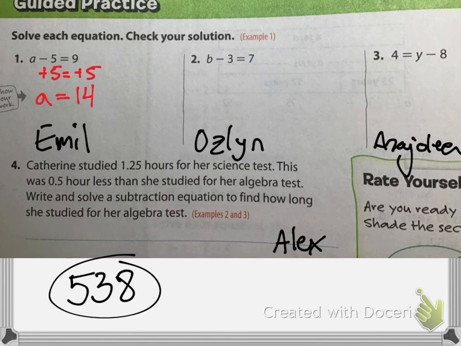Oslin, what about the second one? How do I solve that one? Plus 7 plus 3, and then I just got 10. Perfect, we add 3 to both sides, because once again, those cancel just like those 5s cancel. We got B equals 10. Anna Jolene, what about this one, number 3?